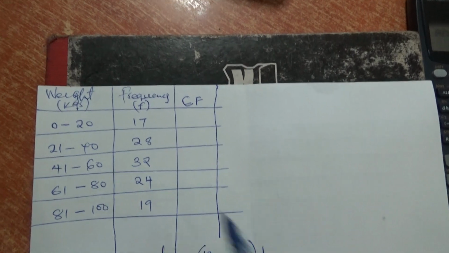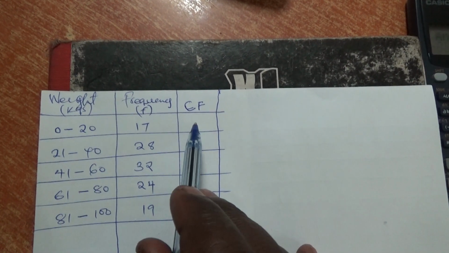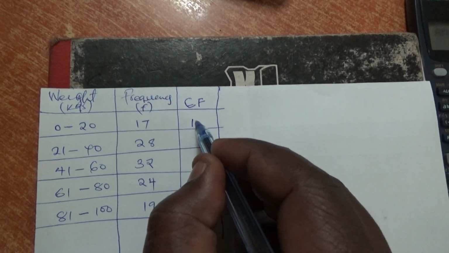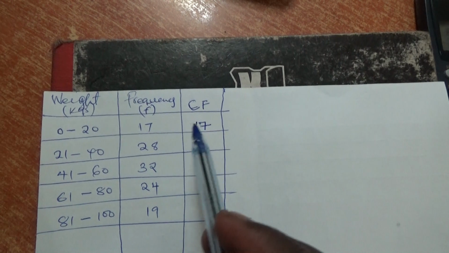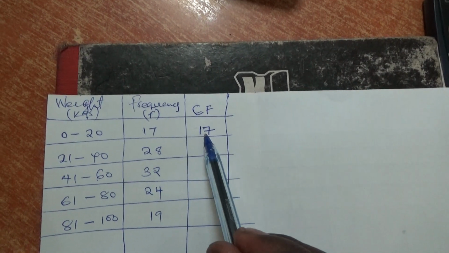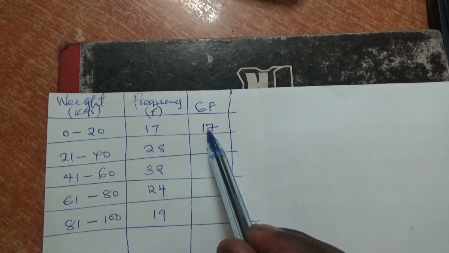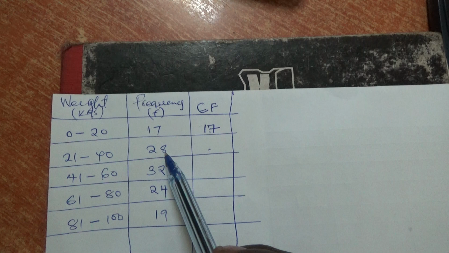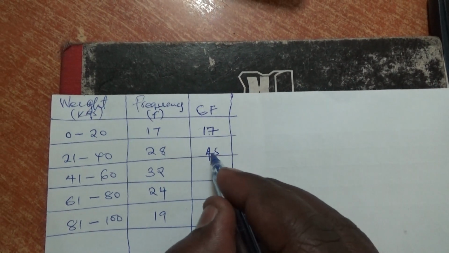The cumulative frequency of the first class is the same as its frequency. For the next class, you add the first cumulative frequency to the frequency of the second class, and that gives you 45.